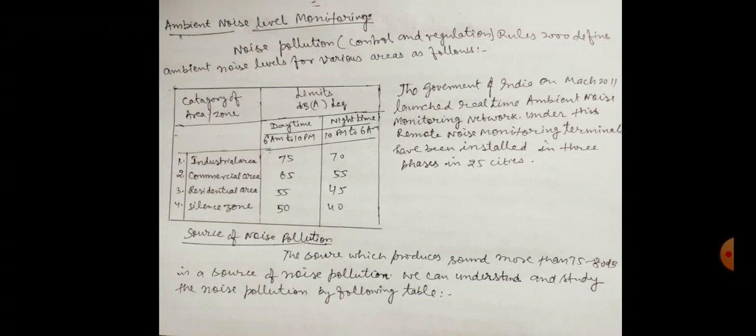Two parts means two shifts: the first shift is from 6 a.m. to 10 p.m., and the second shift is from 10 p.m. to 6 a.m. For the industrial area, it should be 75 decibel from 6 a.m. to 10 p.m. and 70 decibel at night. In the commercial area it should be 65, and at night 55. In the residential area it is 55 in daytime and 45 or below at night. In the silence zone it should be 50 in daytime and 40 at night.